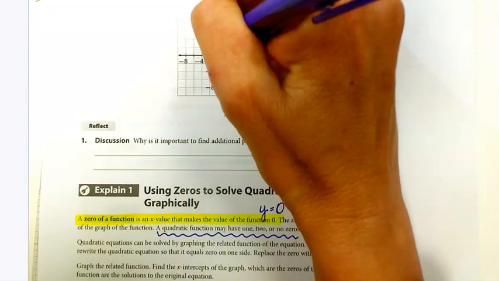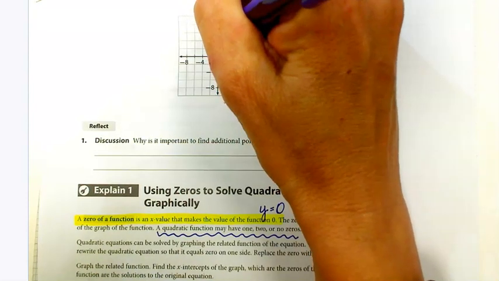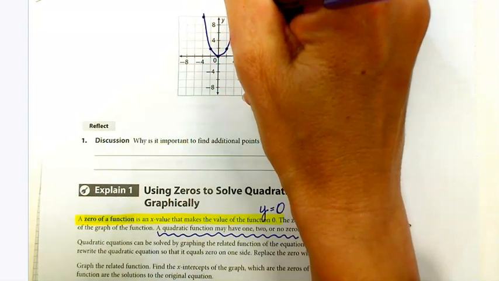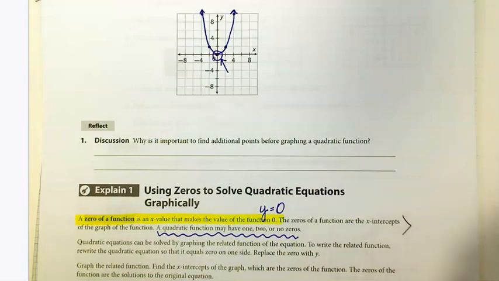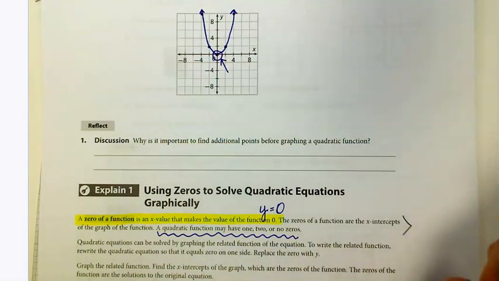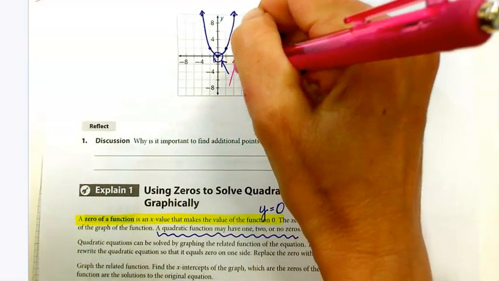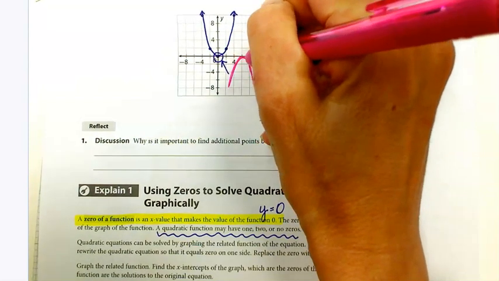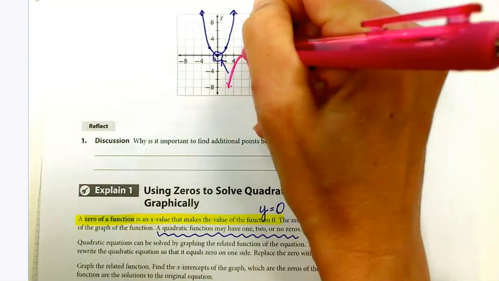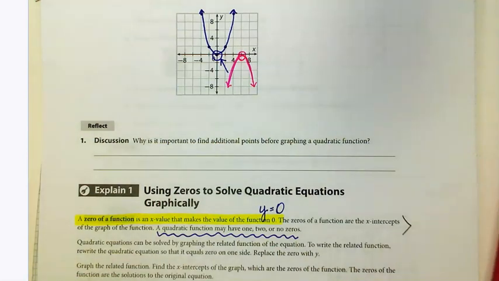This particular quadratic equation, whatever the equation would be, has 1 zero or 1 solution because it only hits the x-axis in one spot. Okay, I'm just going to start sketching. This parabola, although it's messy, also hits the x-axis at exactly 1 point. It has 1 solution.